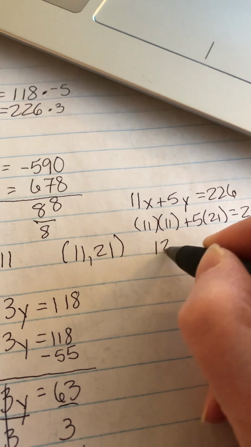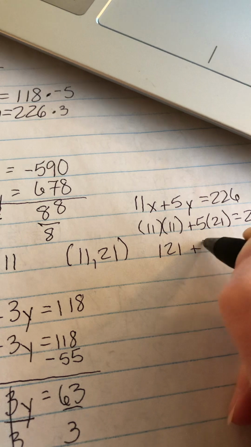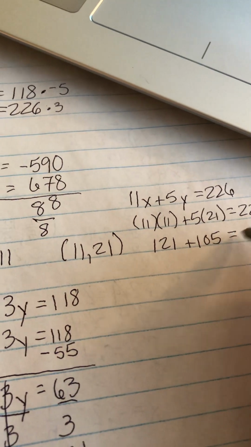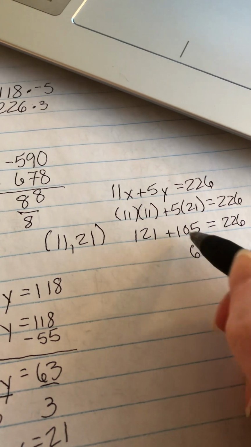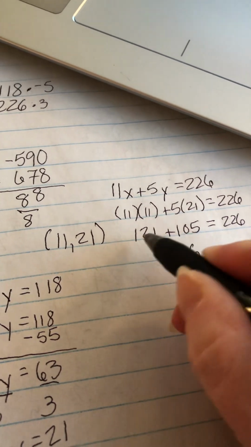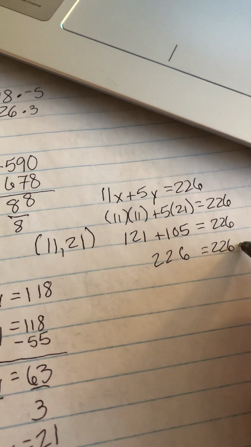So 11 times 11 is 121, and 5 times 21 is 105, if I did that correctly, and they should equal, so 5 plus 1 is 6, 0 plus 2 is 2, and 1 plus 1 is 2, and it worked. So it works in both.